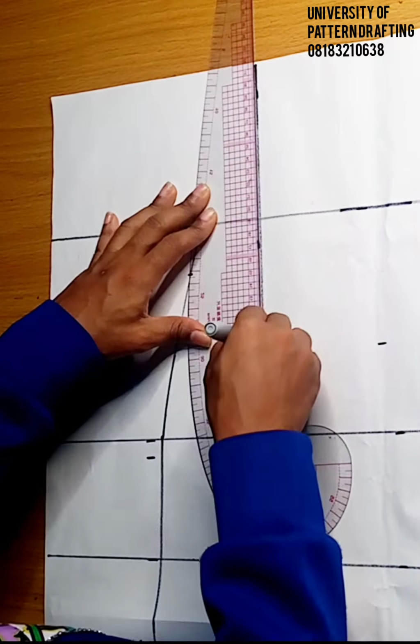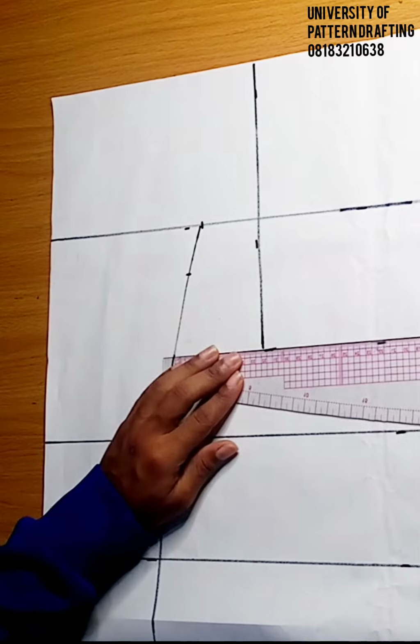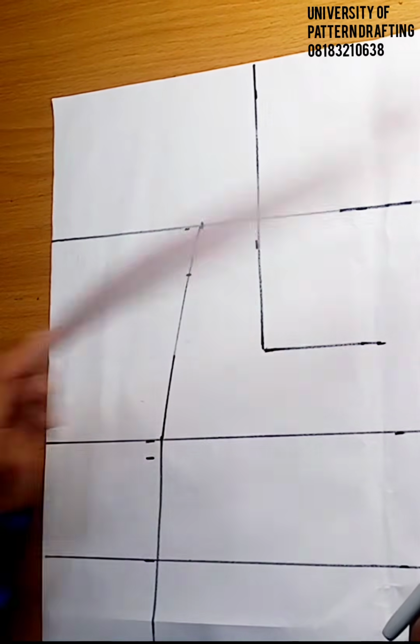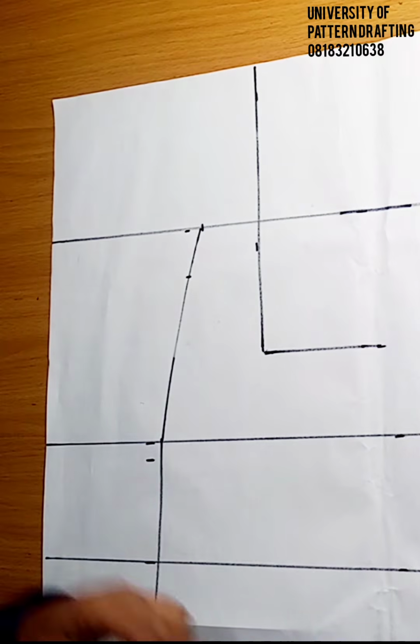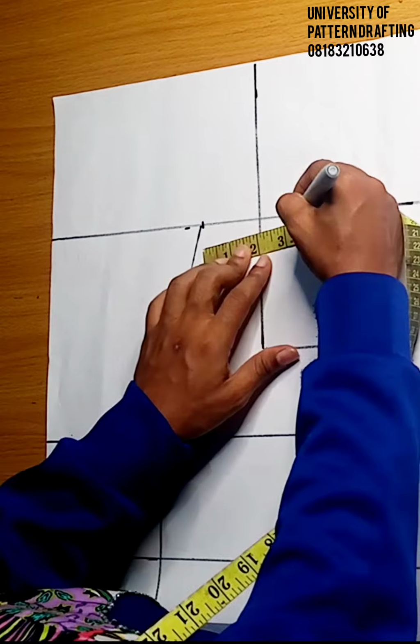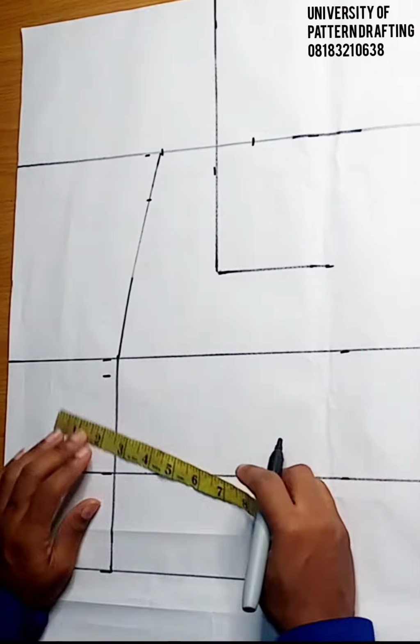So that you can create the dart. You know that there's always a dart at the place where the tube starts from, that line. Do you understand? You create the dart so that it will be tight at that point. So my dart is 3.5 inches. For a UK size, maybe 8 and 10, you can use 3 inches.